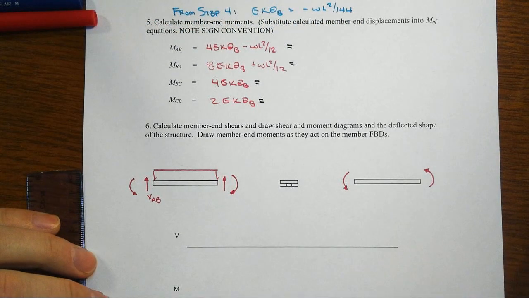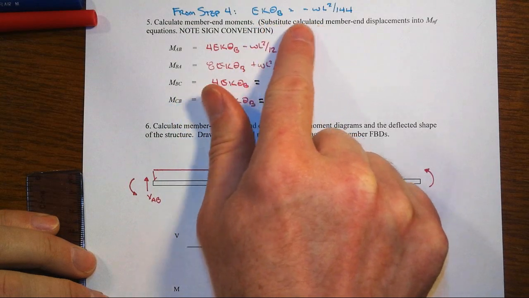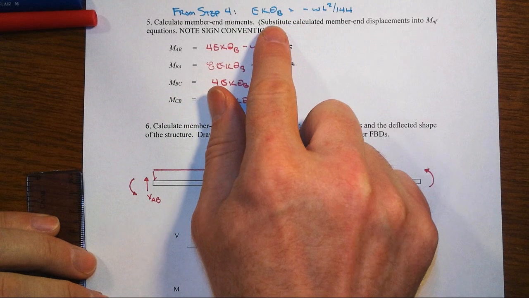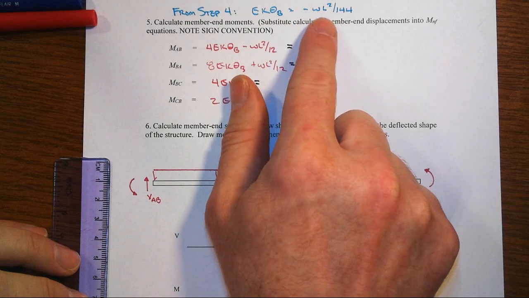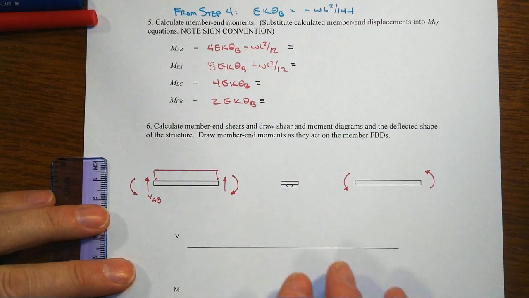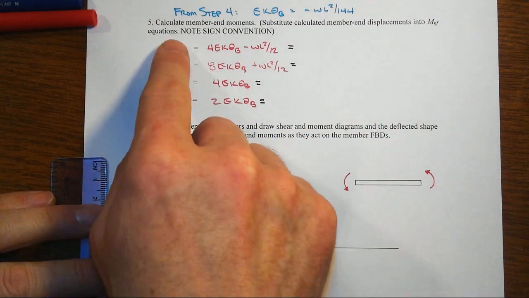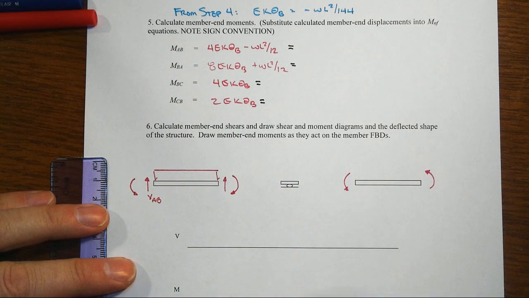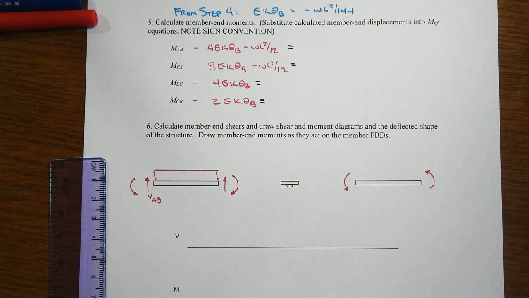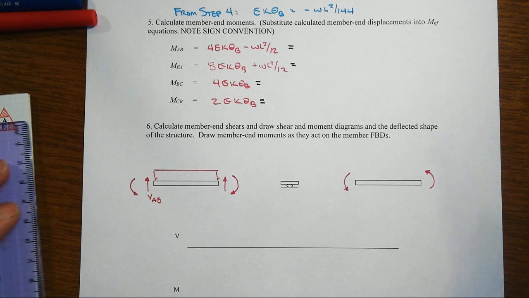In steps 5 and 6, we're going to take the information that we calculated in the previous step to get the member end displacement information, that in this case was just only the rotation at B, that EK theta B was equal to minus WL squared over 144, and we'll back substitute those into the member end force displacement relationships. That'll give us values for the member end moments, which we'll then put down physically onto the member, from which we can go and determine the shear moment diagrams and the qualitative deflected shape to finish off the initial part of this problem. So let's go ahead and get right into it here.